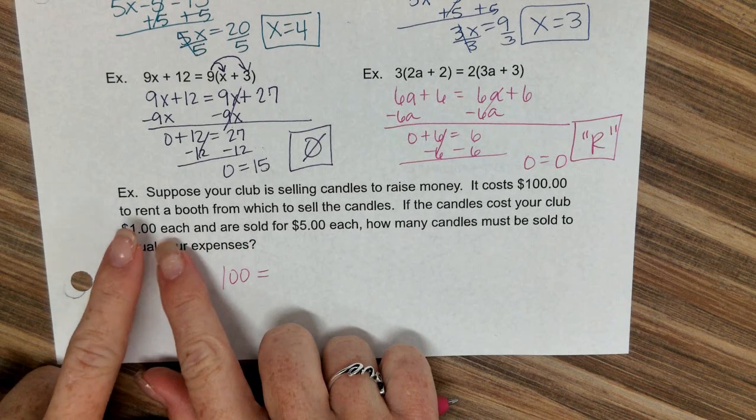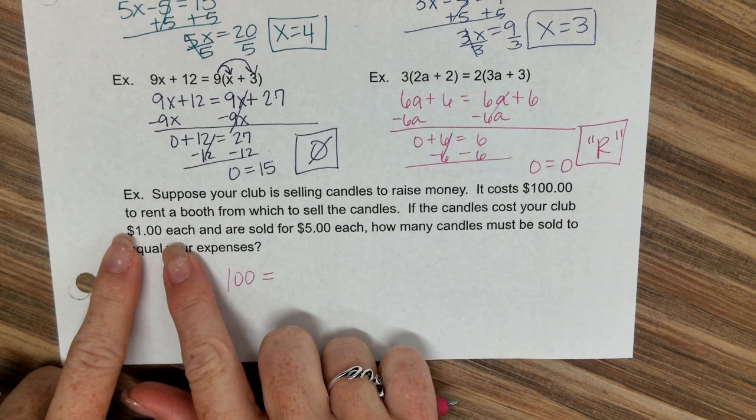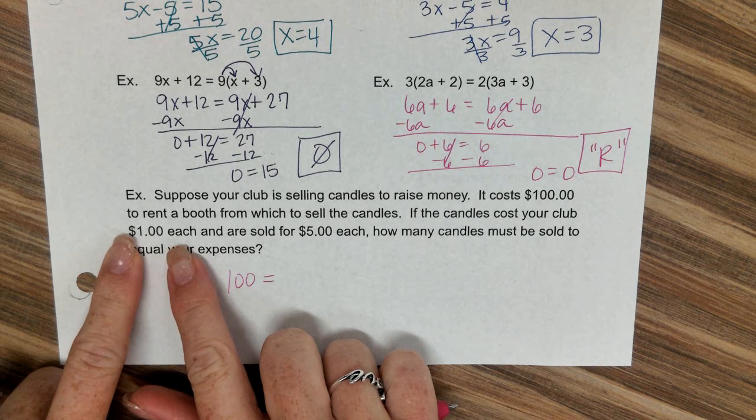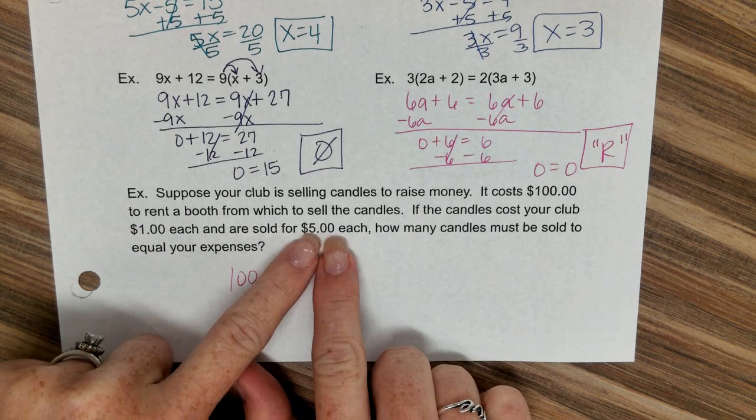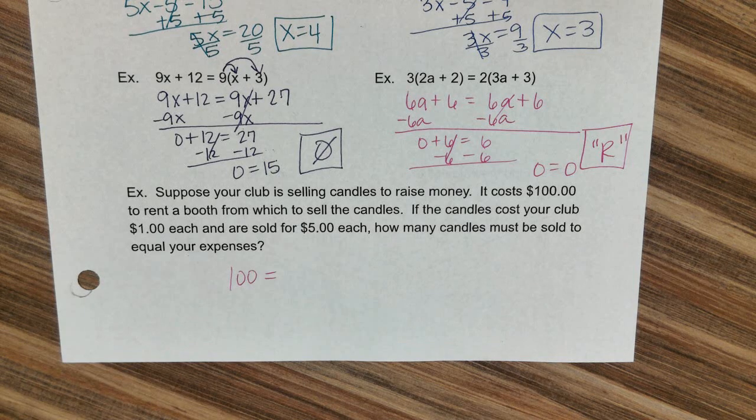This one's costing us money. So do I add that or subtract it? Because I'm subtracting it out of my profit, right? This one I'm making money, right? Okay, so how could I write that? Minus 1x plus 5x. Yeah. You could do 5x minus 1x or negative 1x plus 5x.